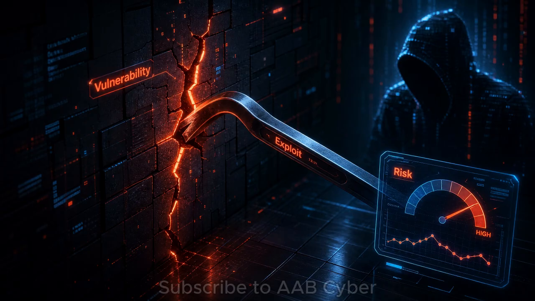Before we move on, let's kill a few common mix-ups. The vulnerability is the risk. Wrong. It's one ingredient. Risk is the calculated outcome, not the weakness itself. An exploit and a vulnerability are the same thing. Wrong. The vulnerability is the crack in the wall. The exploit is the crowbar used on it. A threat and a risk are the same thing.